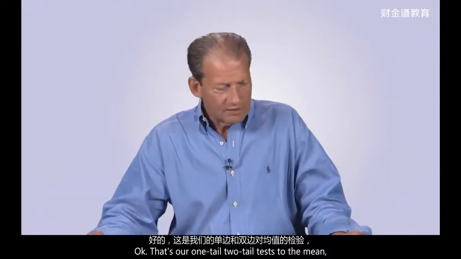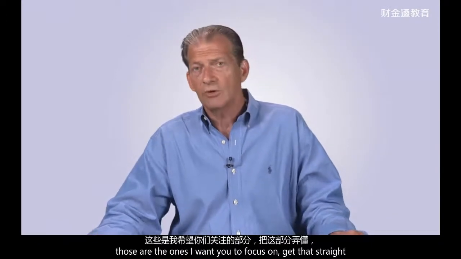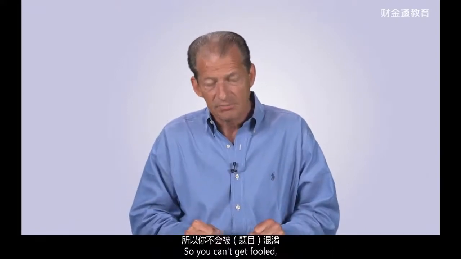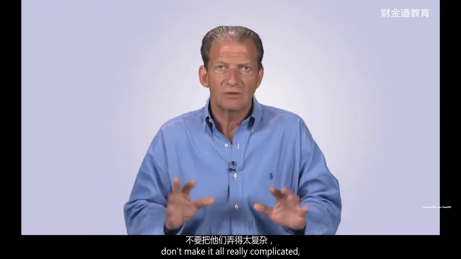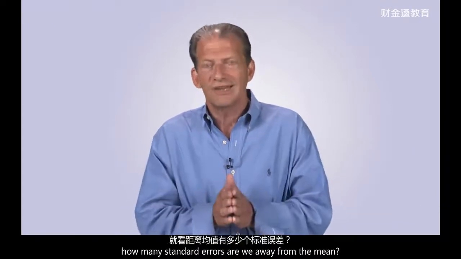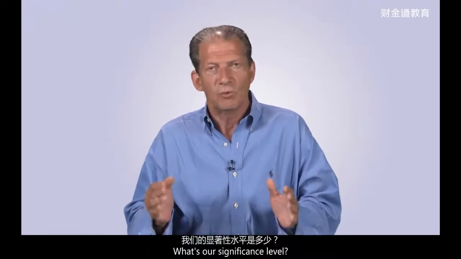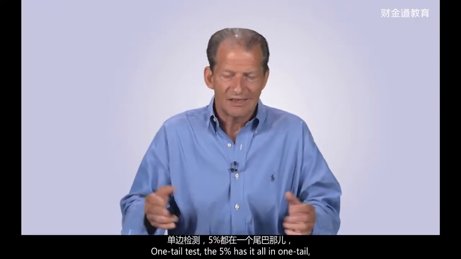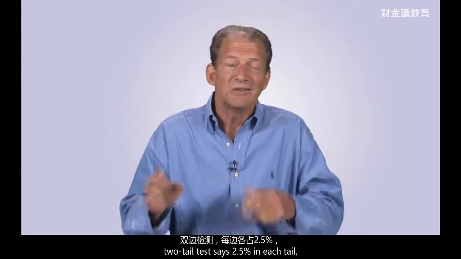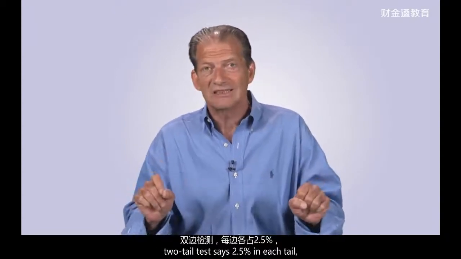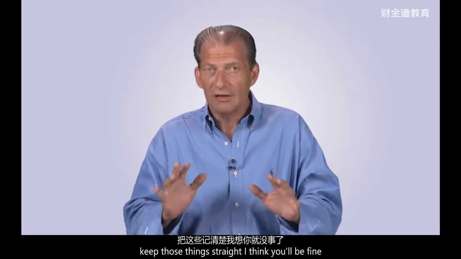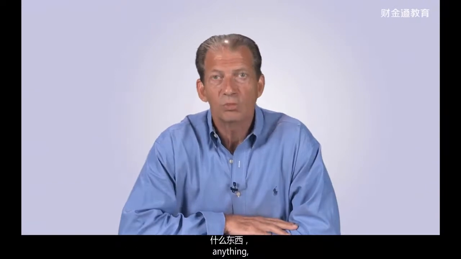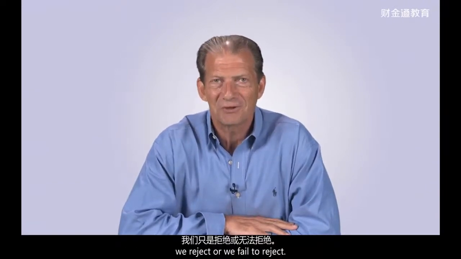Okay, so that's our one-tail and two-tail test of the means. Those are the ones I want you to focus on. Get that straight, understand the pieces on there so you can't get fooled. Don't make it overly complicated. How many standard errors are we away from the mean? What's our significance level? Are we further away than that? A one-tailed test at 5% has it all in one tail. A two-tailed test has 2.5% in each tail. Keep those things straight, and I think you'll be fine with the hypothesis testing. And don't say we ever prove anything. We reject or we fail to reject.